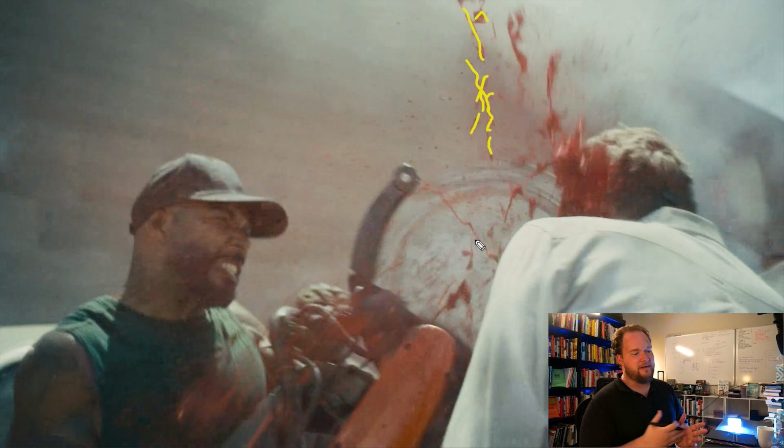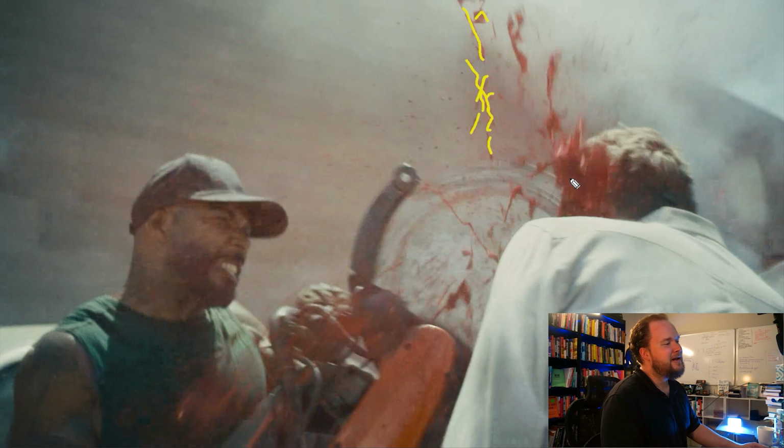Like Equalizer with Denzel. Denzel never wanted to get dirty. So anytime he stabbed someone, shot someone, whatever in that movie, we had to create blood effects for it, all because he didn't want to get dirty on set. And so you end up doing a lot of this stuff and staring at blood all the time.